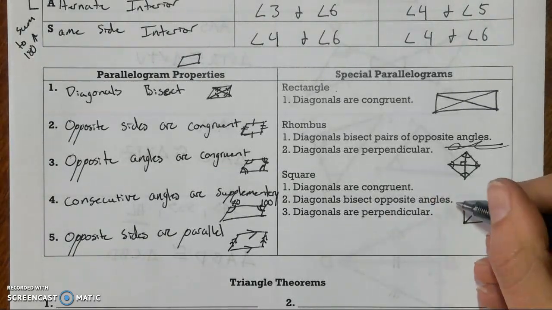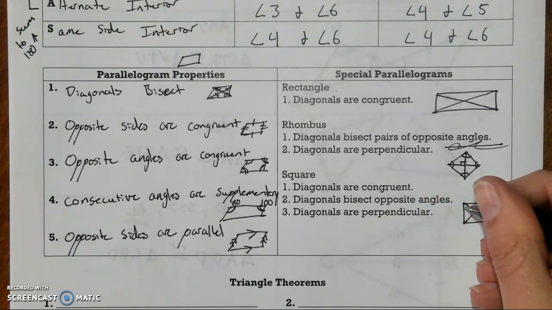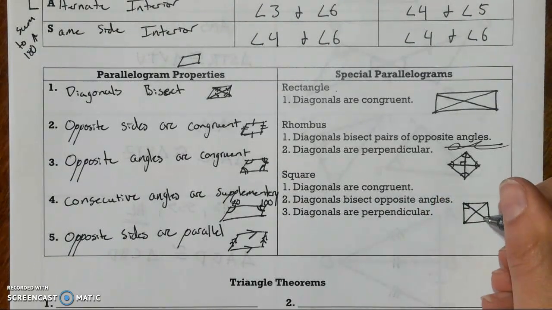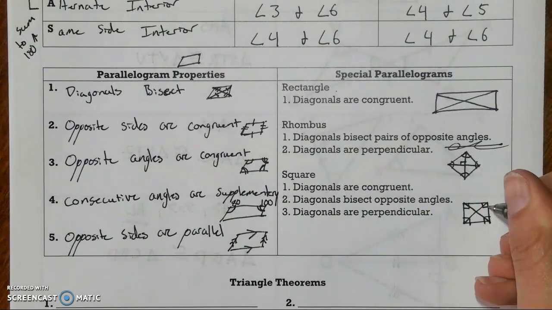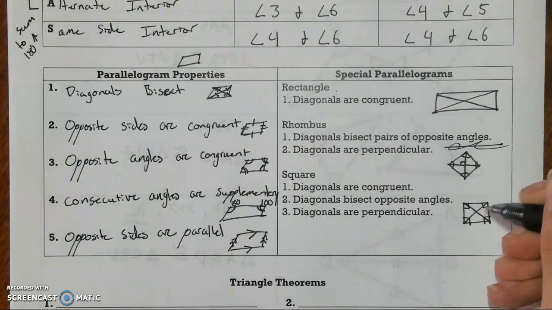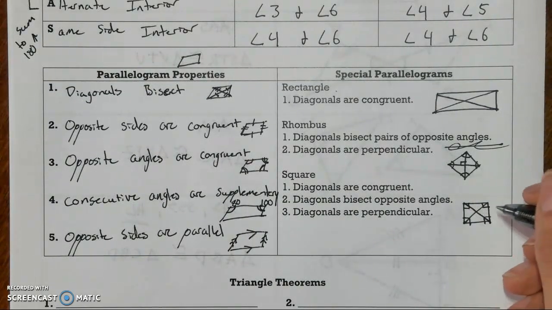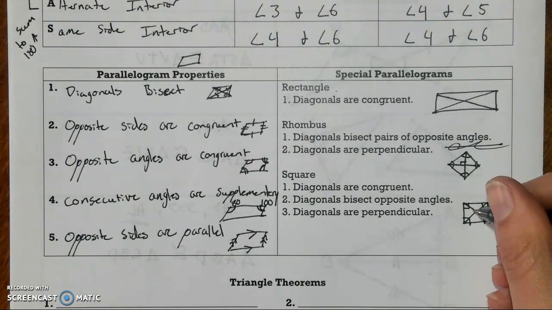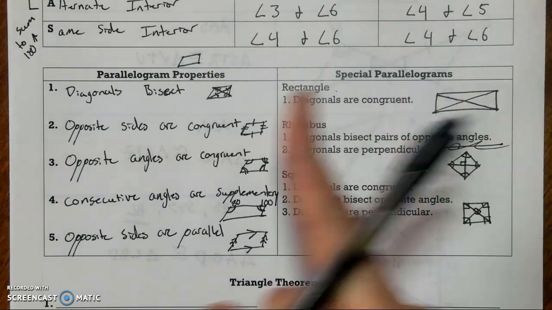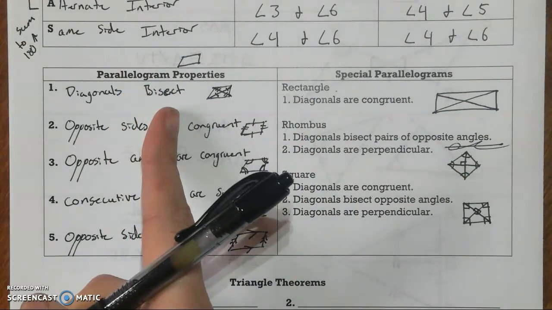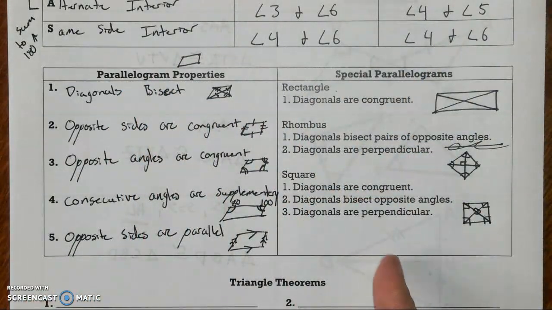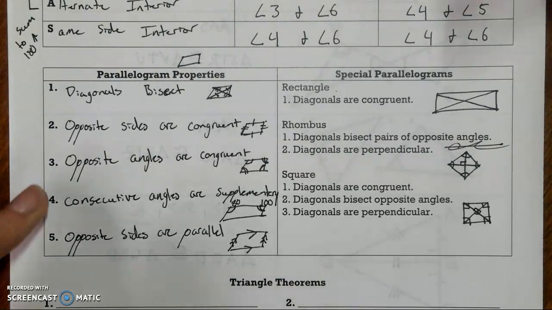The diagonals bisect opposite angles. These are 90 degree, and so split into like 45, 45. And then the diagonals are perpendicular. So we also have our boxes on the inside showing 90 degree. And so those are all of our properties. We have our parallelogram properties, which goes for all of these. And then we have our special properties for our parallelograms. And then finally, we have our triangle theorems.